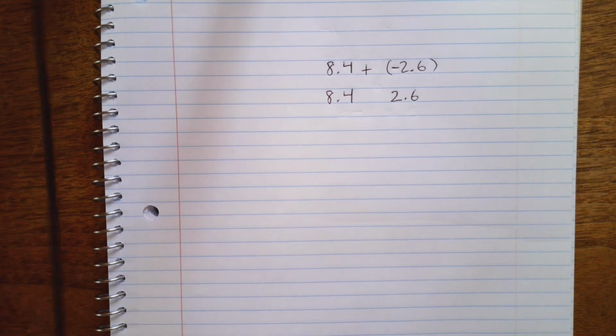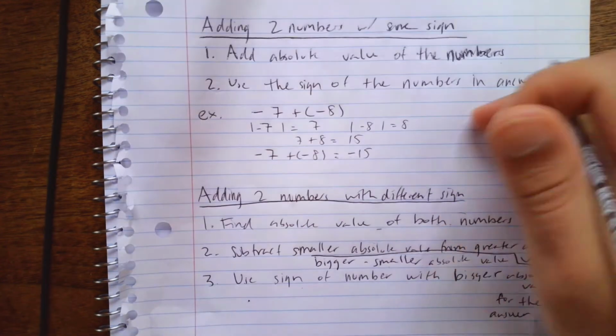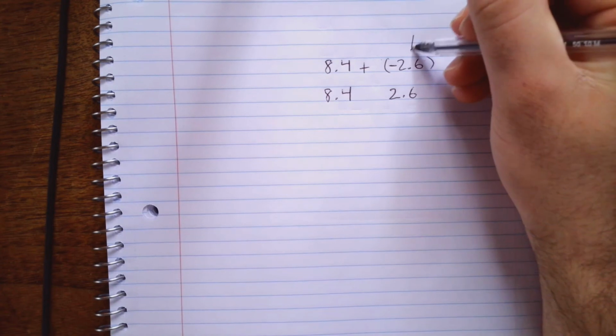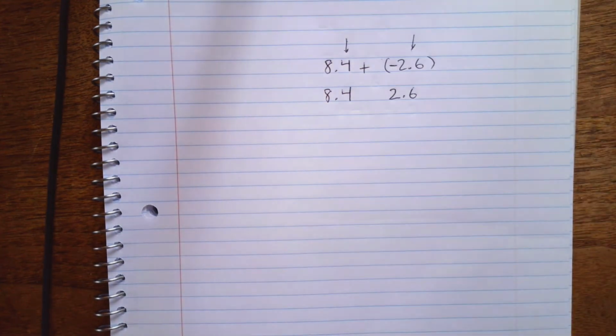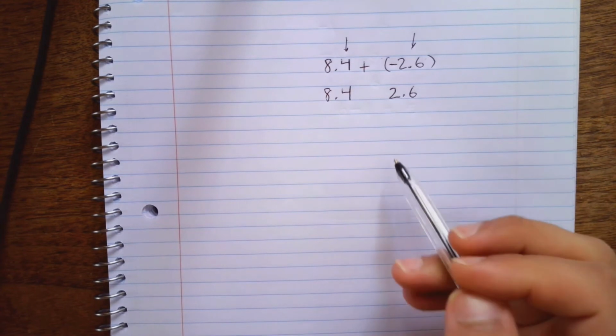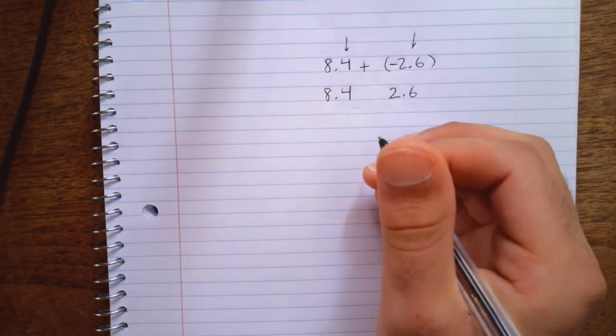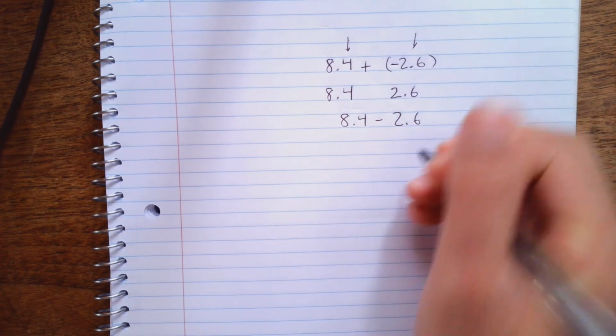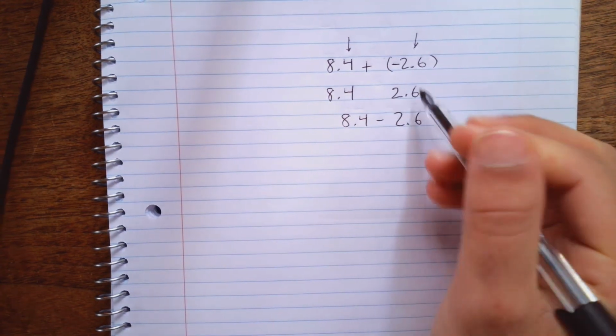Good, exactly. So we're deciding which one of these to use. I'm glad that you saw, okay, this one's negative, this one's positive. So we're walking through our second version of this problem. So which number do we subtract from which number? And why is it 8.4 minus 2.6 instead of the other way around?